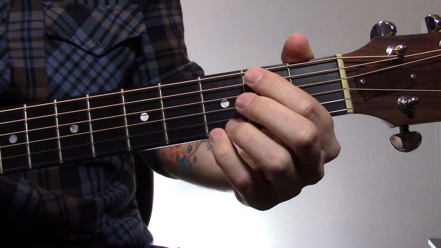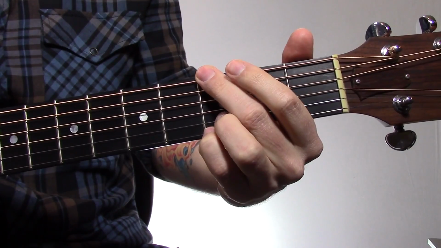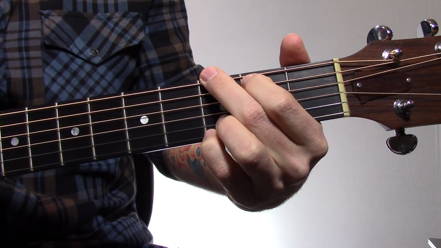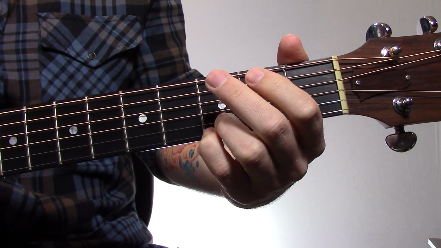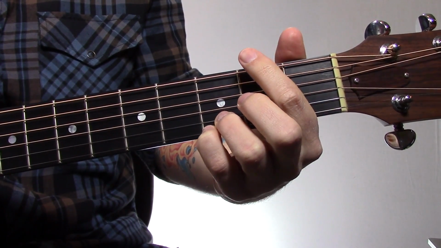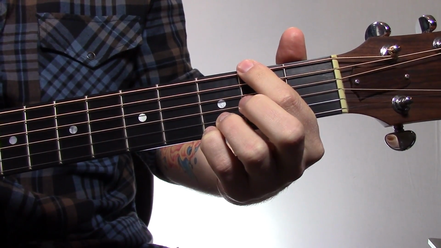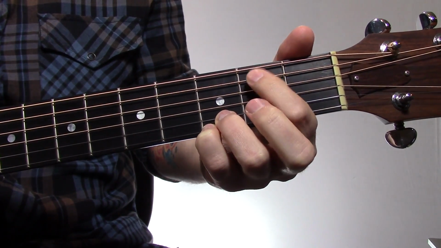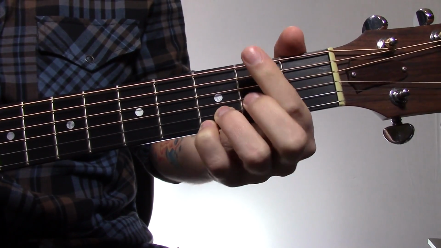The next chord is a G/F sharp, and this one is pretty easy. So if you just hold your regular G, remove your 1st and 2nd fingers, and now put your 1st finger on the 6th string 2nd fret. Now you have a G/F sharp. And with this one, you're going to mute out the 5th string with the back of your 1st finger.